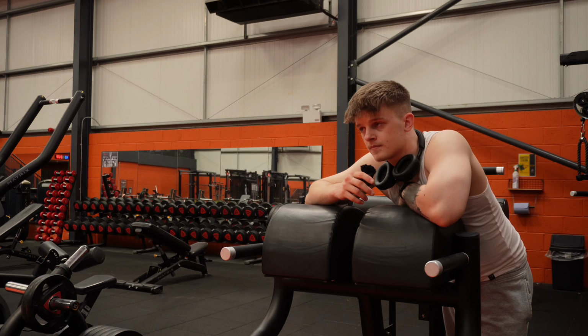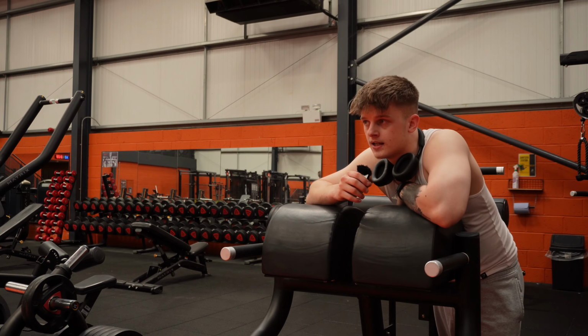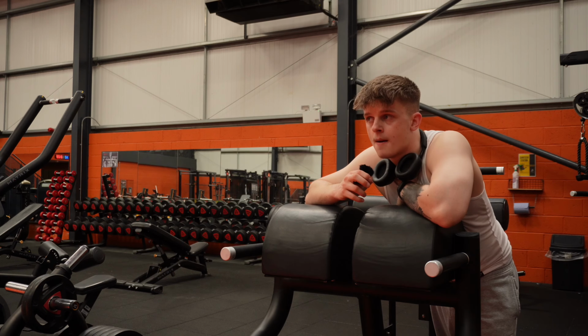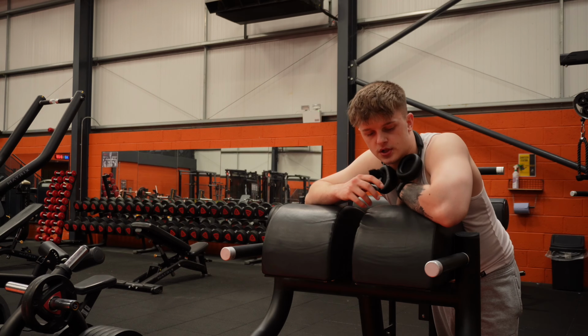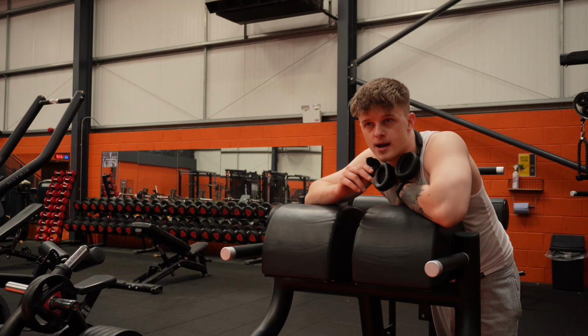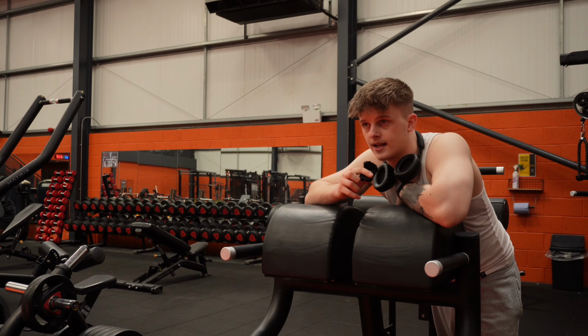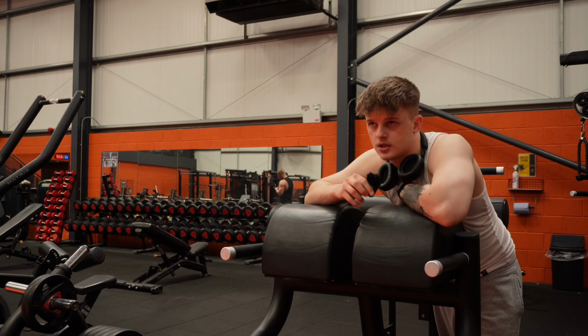So just be careful. First time I did this exercise, I went way too heavy. Had decent form, but it was way too heavy. Wasn't used to the movement, and my hips just felt awful for days. So yeah, just a little side note. Also, you might feel a little bit of back strain, like lower back. That's completely fine. That's just because your erectors are working isometrically just to keep your spine straight. So don't worry about that too much.